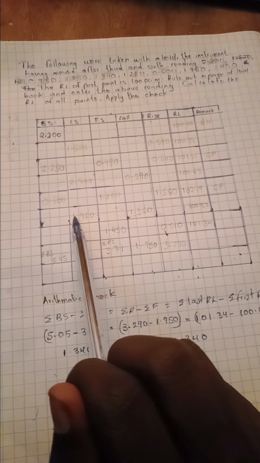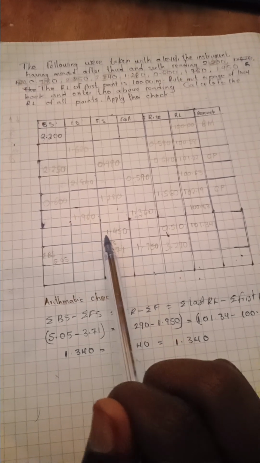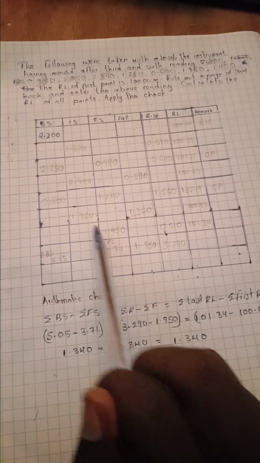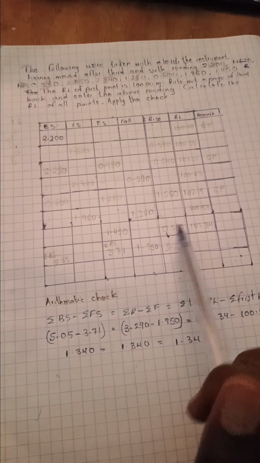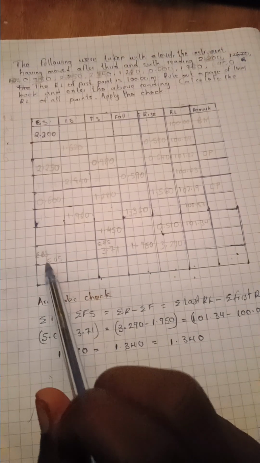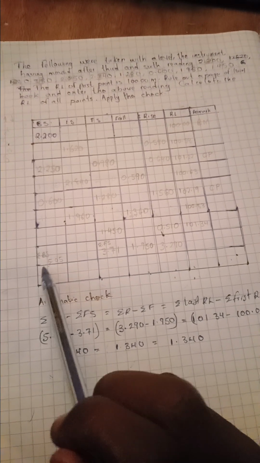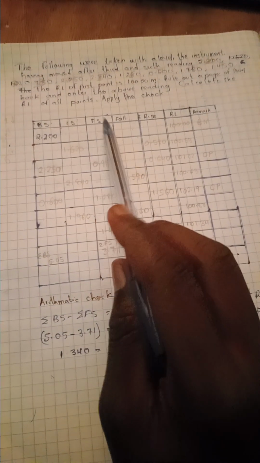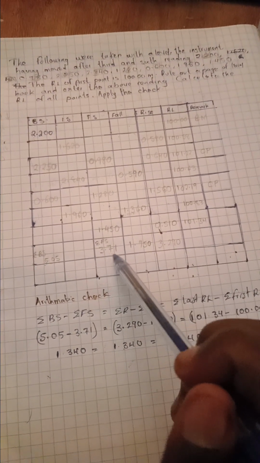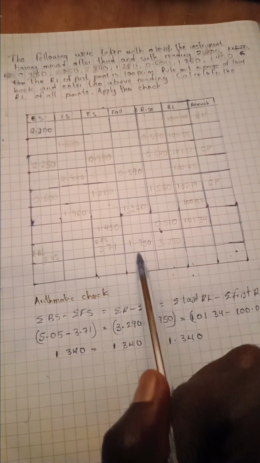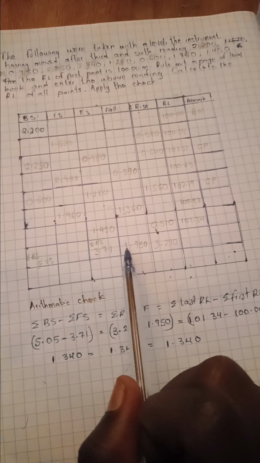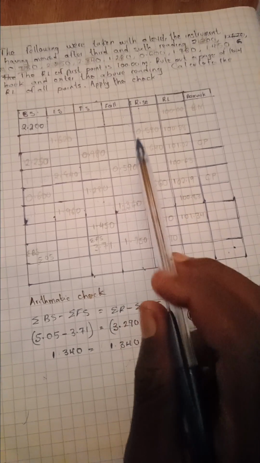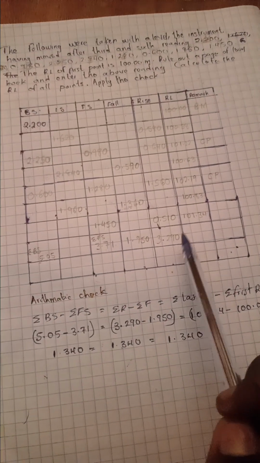So that means that it has dropped. A drop indicates a rise, and that is a rise of 0.510. If you sum backsight, you will get 5.05. Foresight, you will get 3.71. Fall, you will get 1.950. Rise, you will get 3.290.